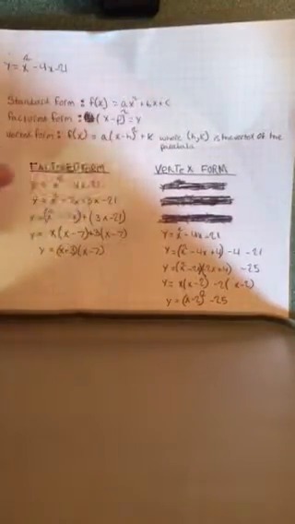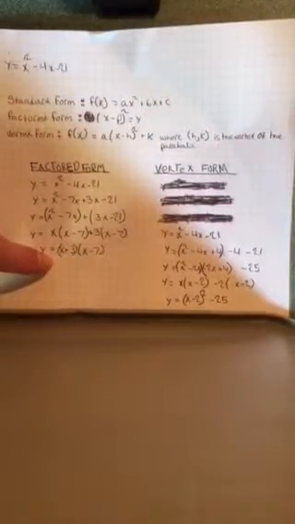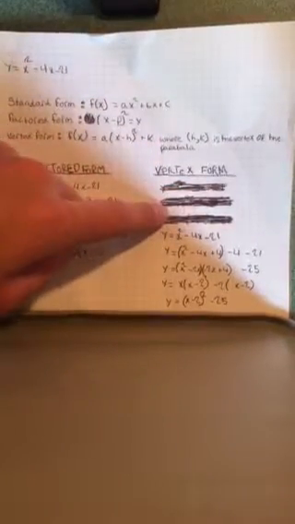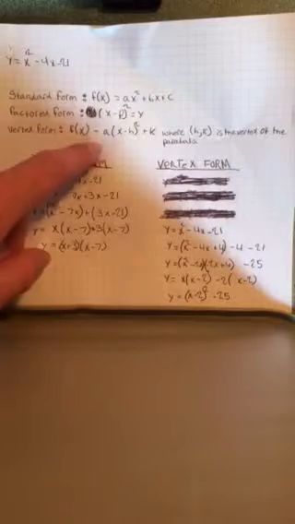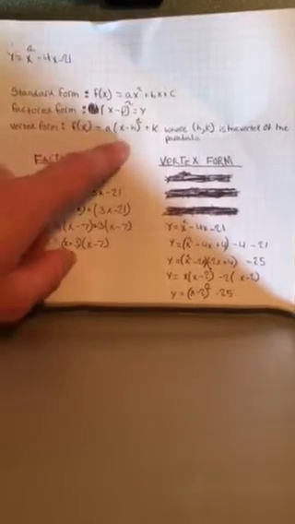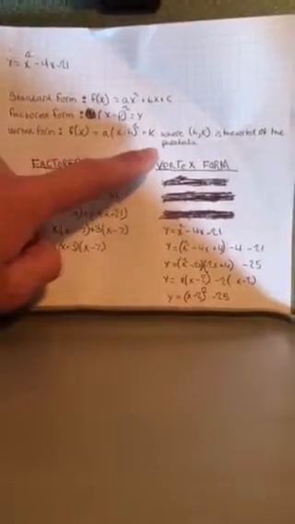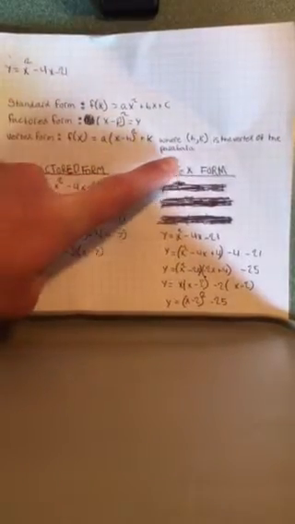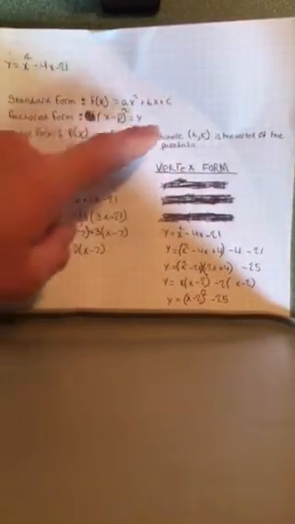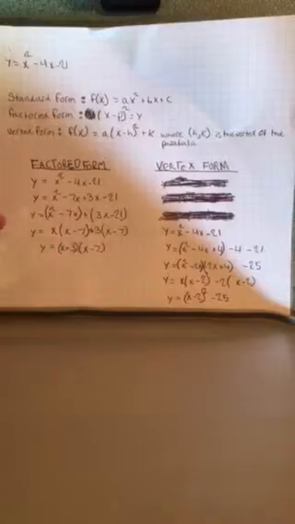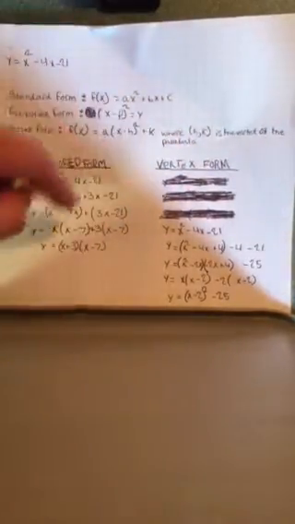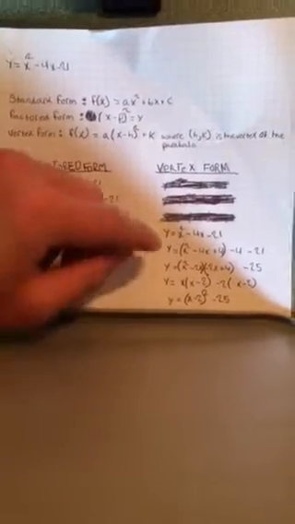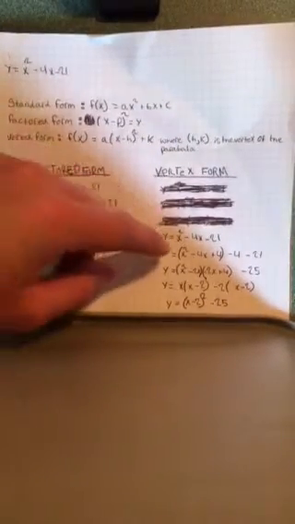Alright, so now that we have found factored form, we need to find vertex form. For vertex form, our equation is f of x equals a times x minus h squared plus k, where h and k is the vertex of the parabola. So the purpose of finding vertex form is to find the vertex of the parabola. So let's get started on how to find this.